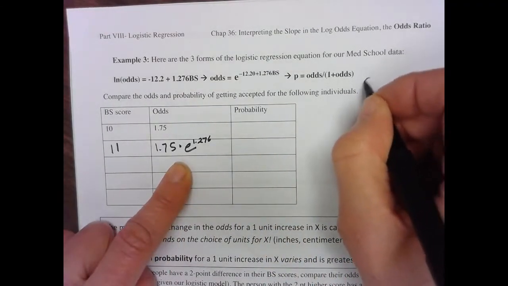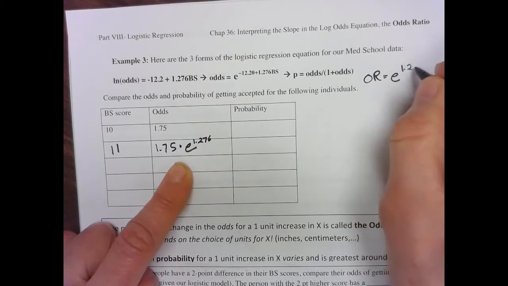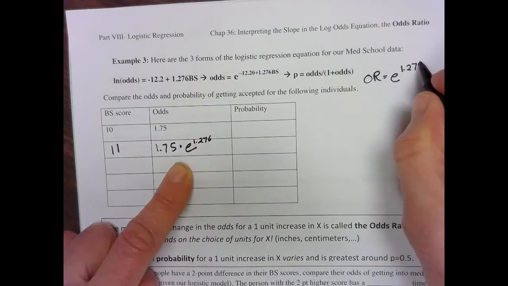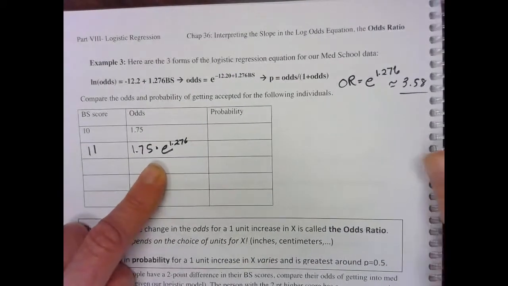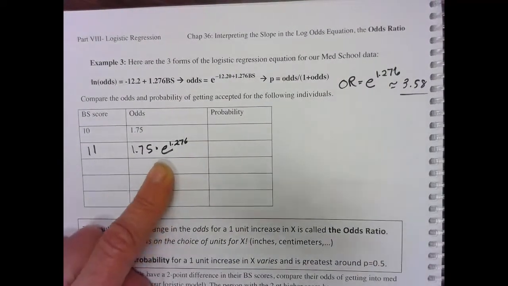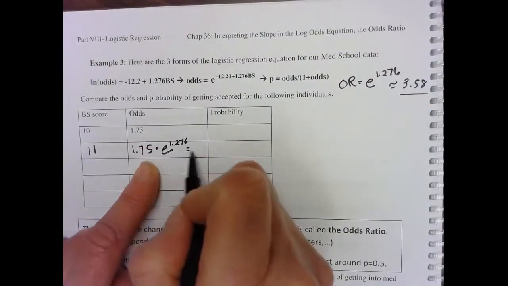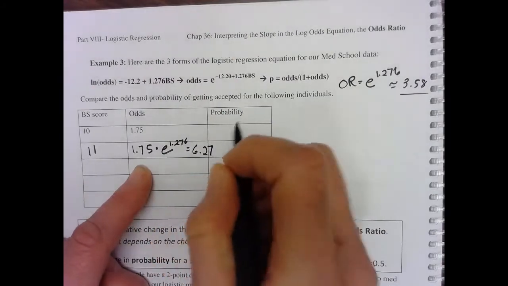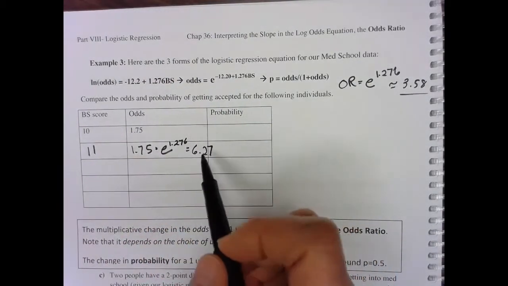All right, let's write that down. So the odds ratio is equal to e to the slope, and we said that's approximately 3.58. Okay, so 1.75 times about 3.58, and you get 6.27. All right, so that describes how the odds change.